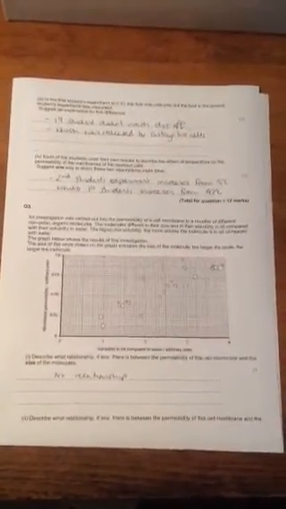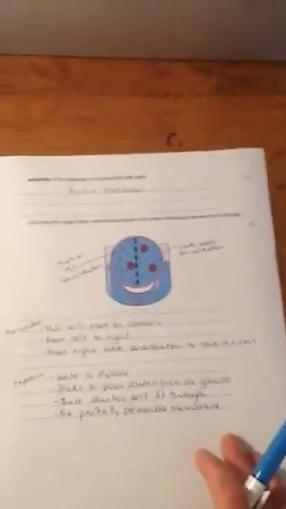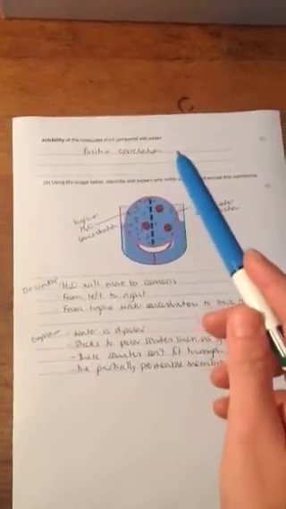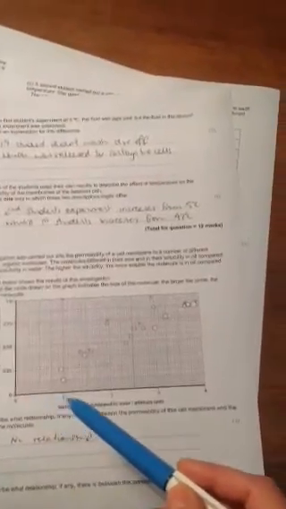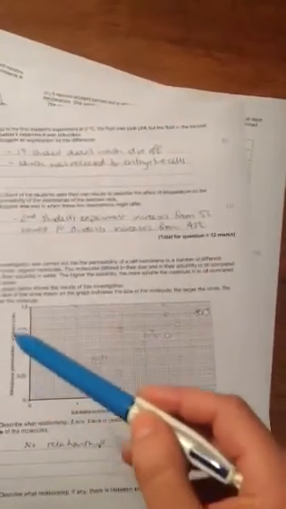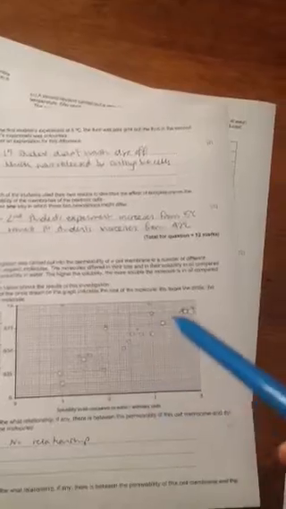Next question, describe what relationship, if any, there is between permeability of the cell membrane and the solubility of the molecules in oil compared to water. Now this is when you're just looking along solubility in oil. As that increases, does that increase? Yes. You can see that there is a correlation, a positive correlation. Okay, it's not directly proportional. If it was directly proportional, when it was 1, that would be 1. Okay, but there is a quite strong positive correlation there.